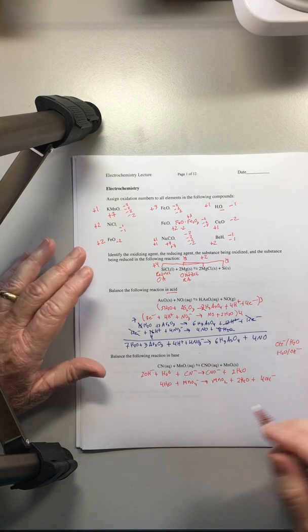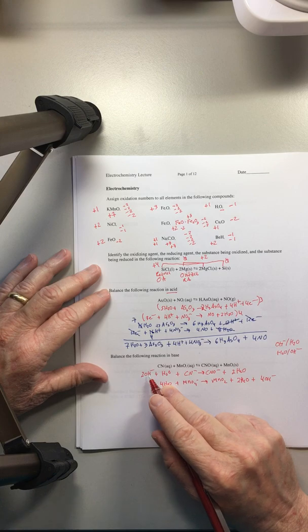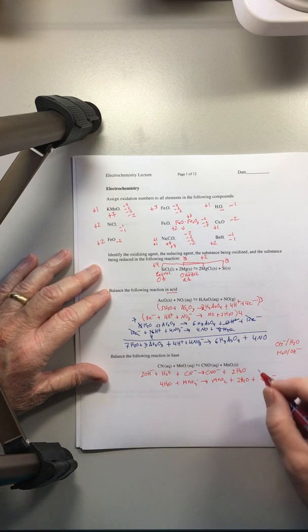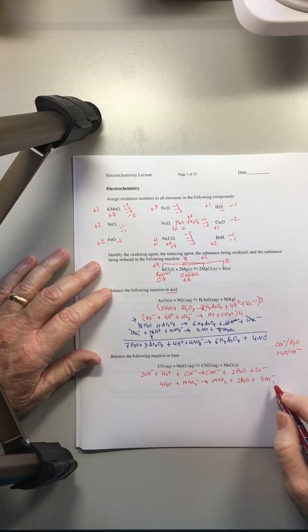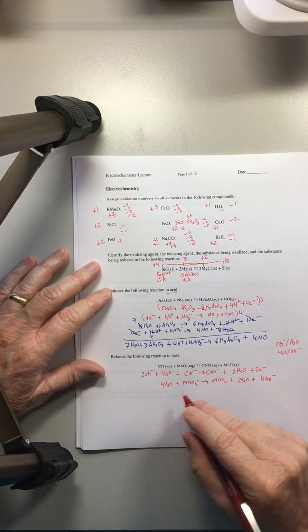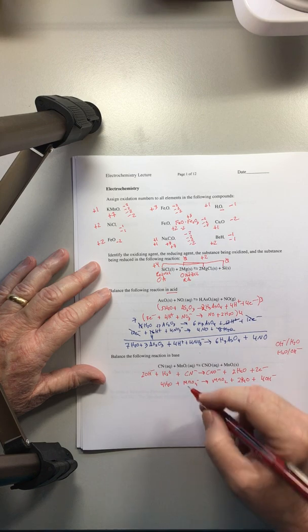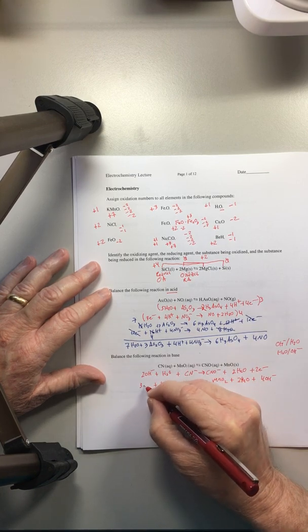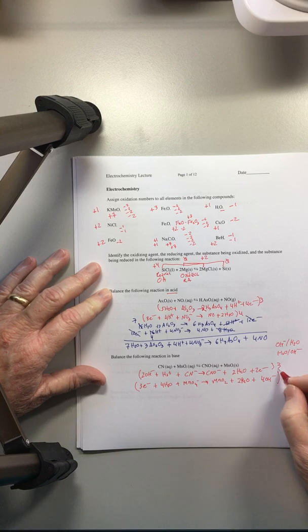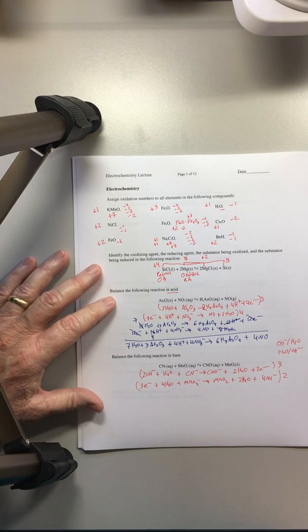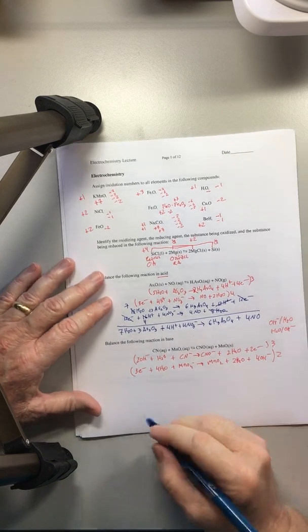Okay, so now charges. 2 minus and 1 minus is 3 minus. I already have 1 minus, so I'm going to add 2 electrons here. 4 minus, here I already got 1, so I'm going to add 3 electrons over here. Bummer, I'm going to have to multiply both equations by something. This by 3 and that by 2. All right, switching colors to make things clearer.